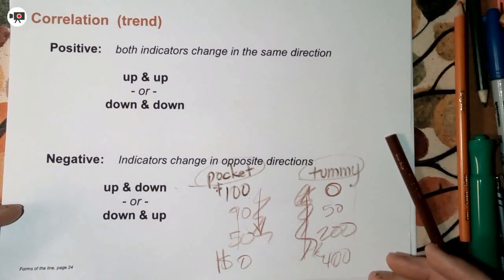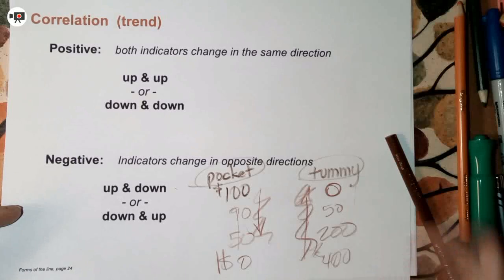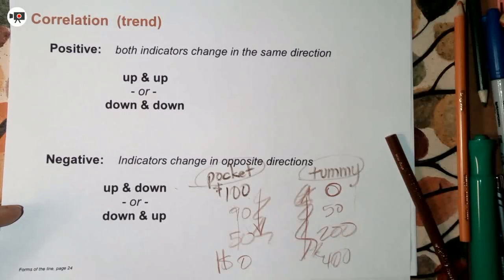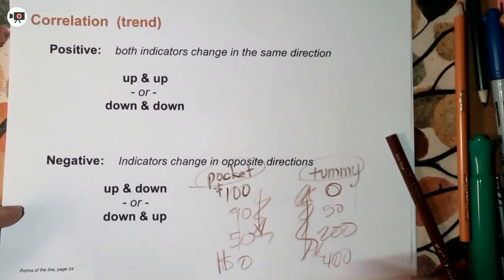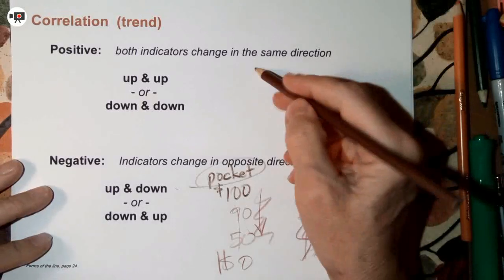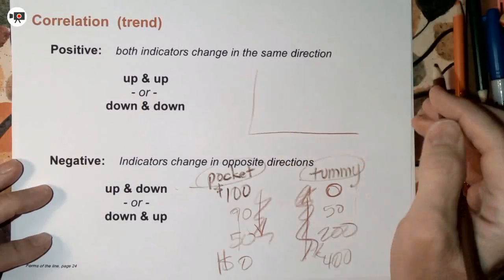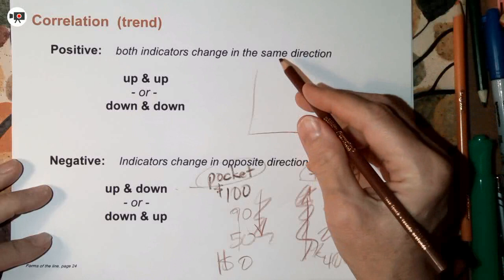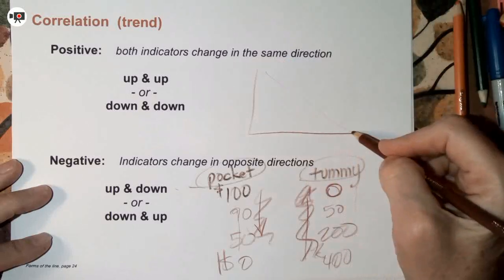And just like the one on the dog food we saw was a positive slope, if you were to graph this out, it would be like pocket, and it'll come down like this. Okay? All right.